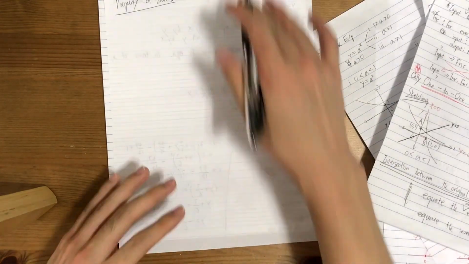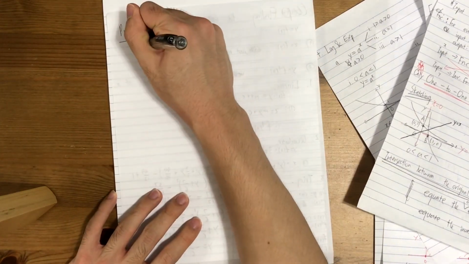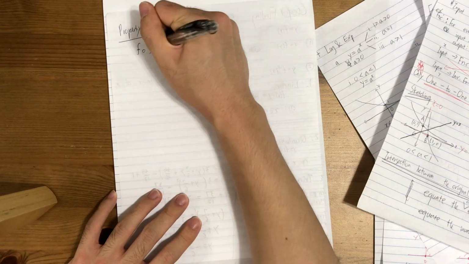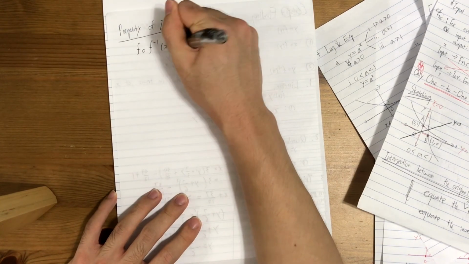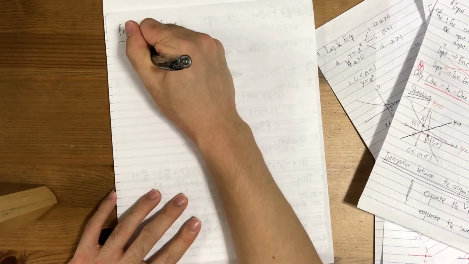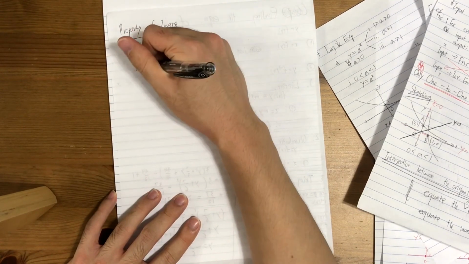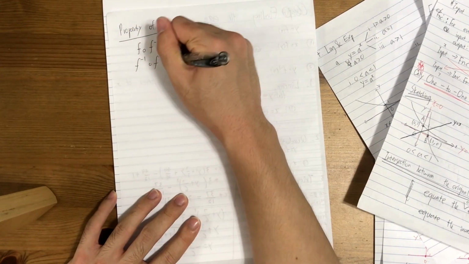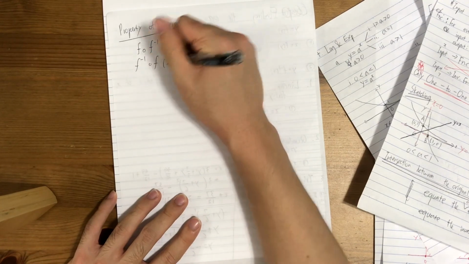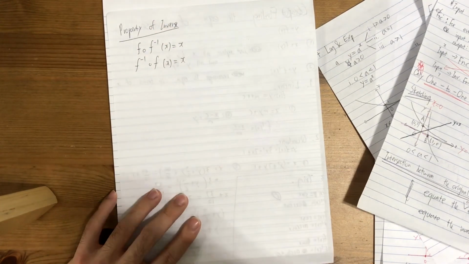So you can just use whatever you're given, okay? One last property of inverse is that if you compose the original and inverse, you just have x. And similarly, if you have inverse with original composed like this, you have this.